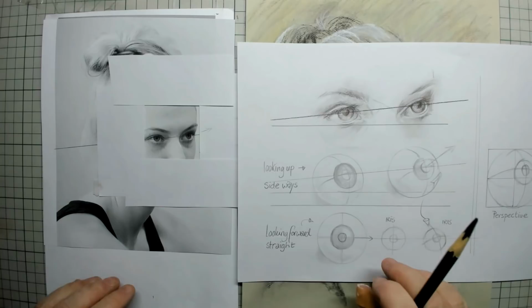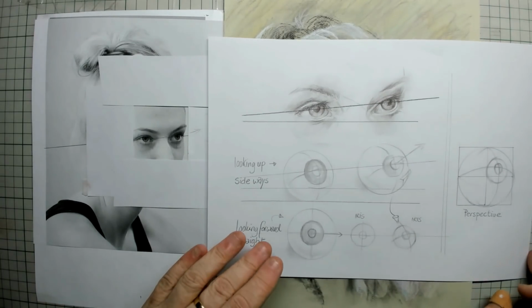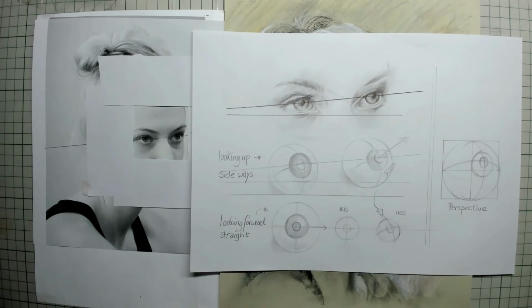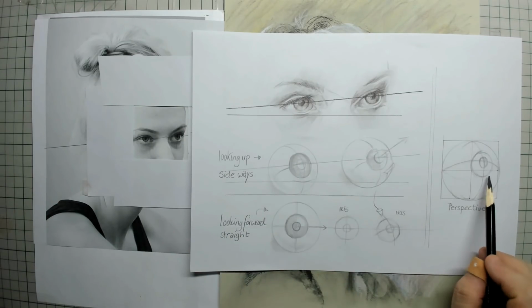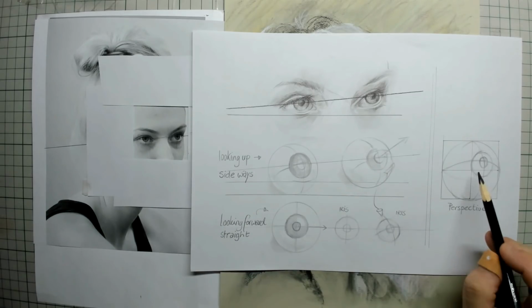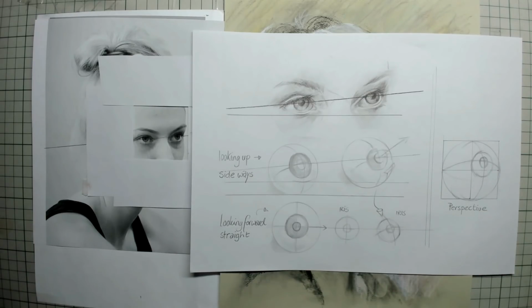Now, this change of the ellipse is very, very little, but very, very important, because if you do not take notice of that, then your portrait will get a disappointment.